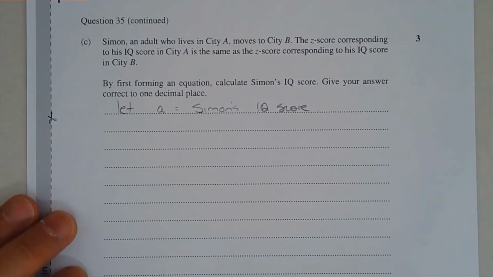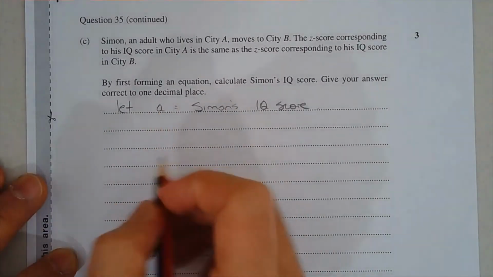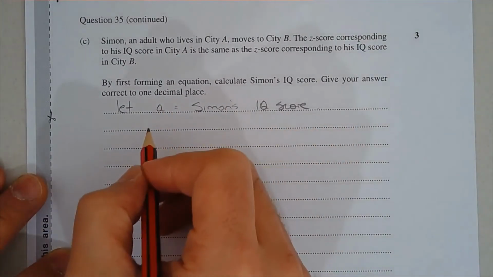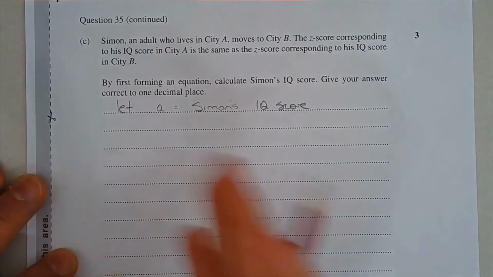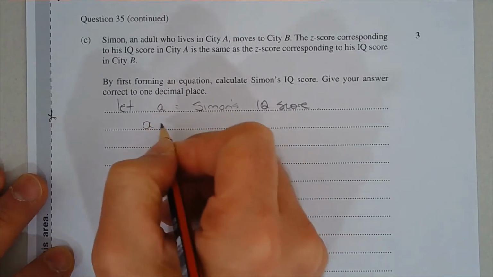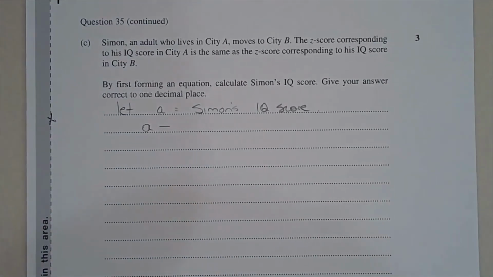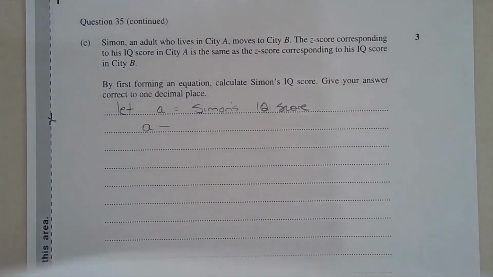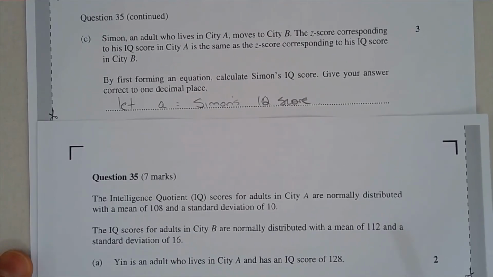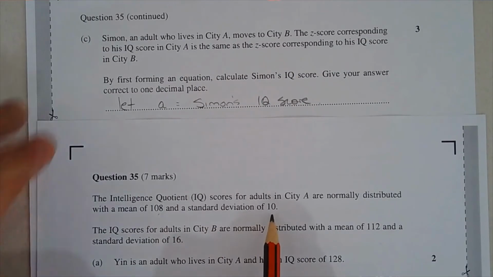You could use any pronumeral you like, so it doesn't really matter. I could use the letter X, but I didn't, so as not to confuse it with the mean, the x with the bar on top. What we're going to do is form an equation. The Z-score for both cities is going to be the same. So we say A minus the average for City A. You might have to go back to this, it's on a previous page. The mean for City A is 108, standard deviation of 10.